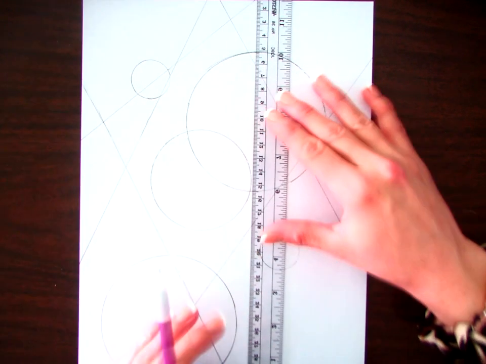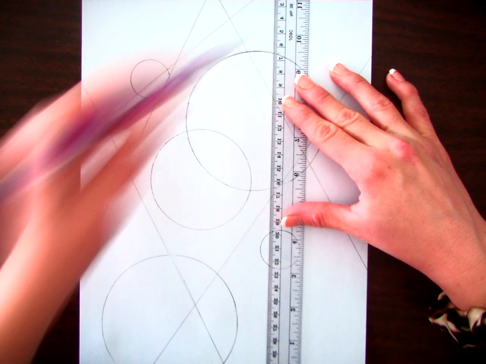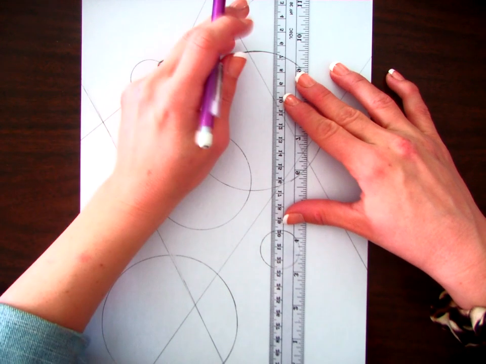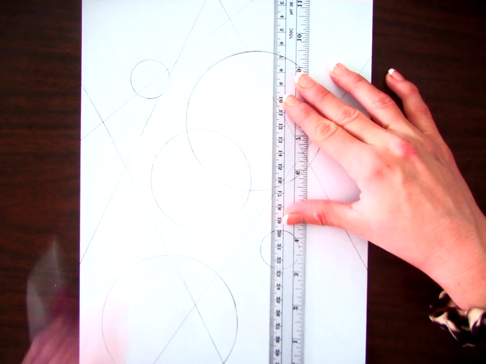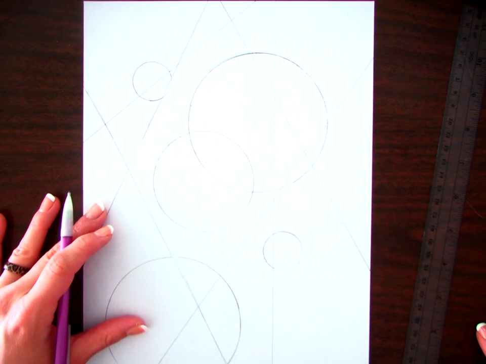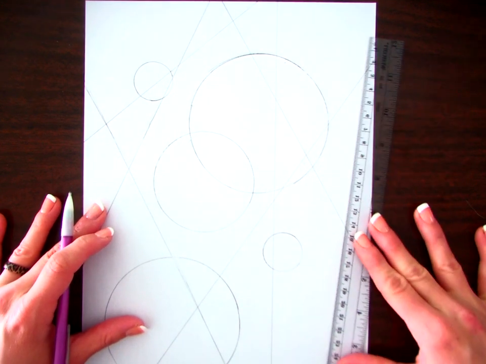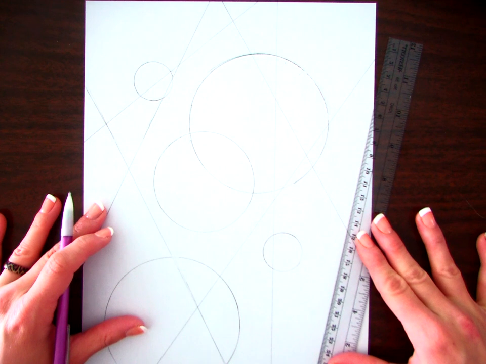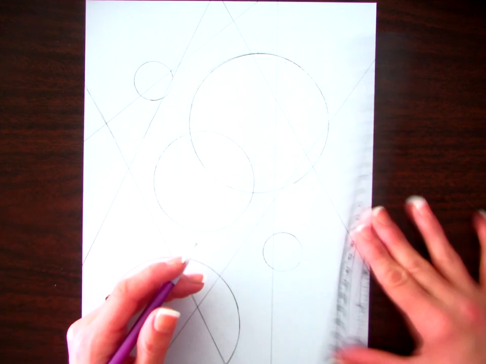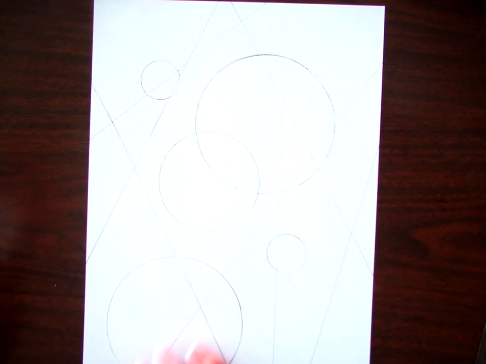Let's do a vertical line. Okay. All right. You know what? I don't like this big spot. I'm going to go ahead and do one more right there. Okay, I'm going to call that good.